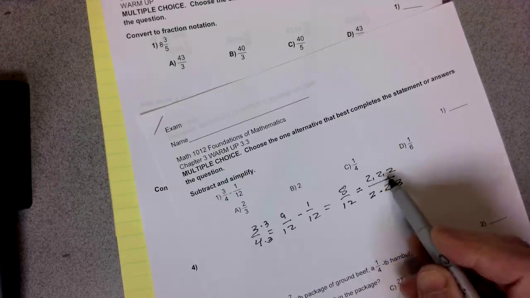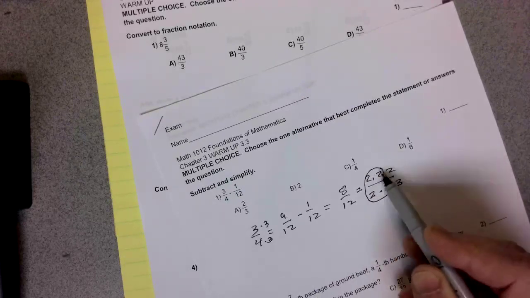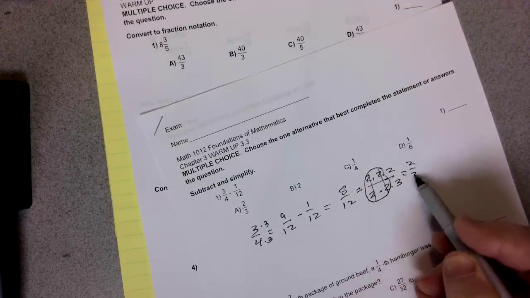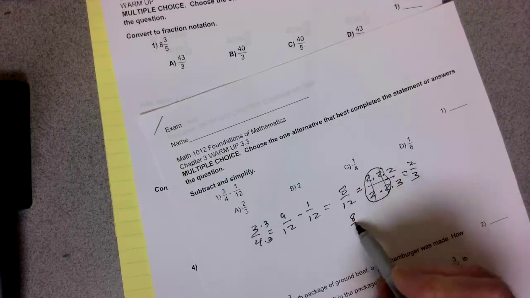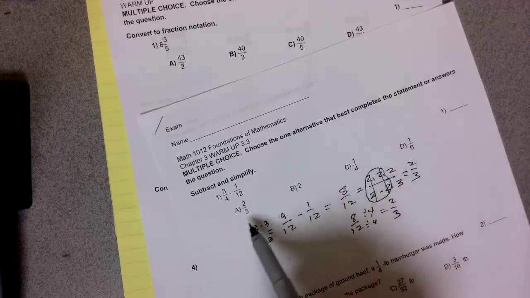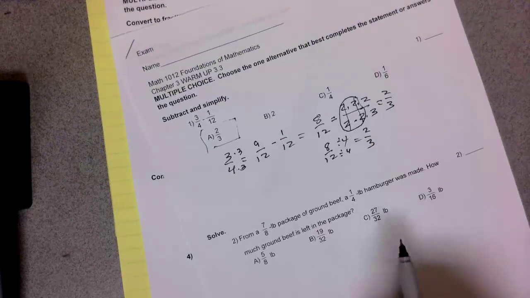And so what is the greatest common factor here? Well, the greatest common factor is going to be 4. So cancel that out, and you're left with 2/3. Alternatively, divide by 4, and you're also going to get 2/3. And so there's the answer there, which is answer choice A.